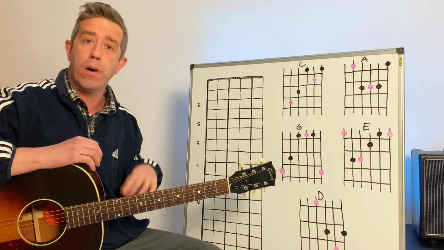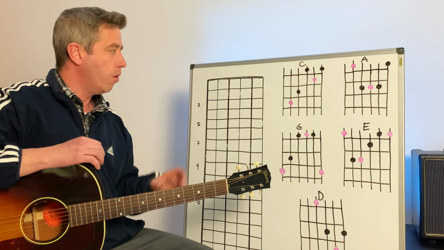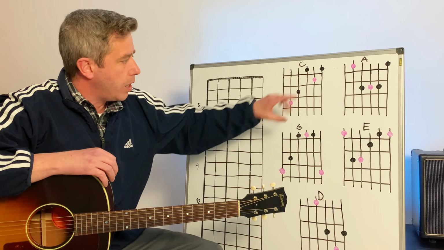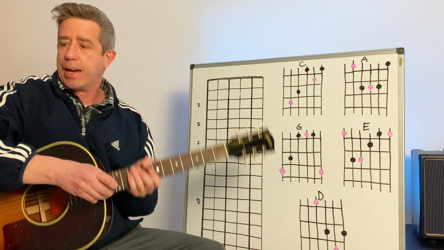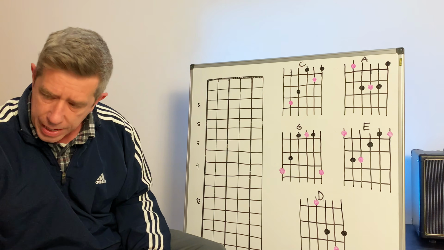Okay, do you want more on this? Just check out that video, but let's move forward. So you'll see there's 2 colors inside of these diagrams. There's the red and the black. I'm gonna leave my guitar and show you what I mean.